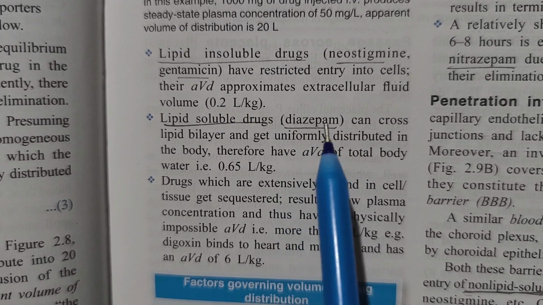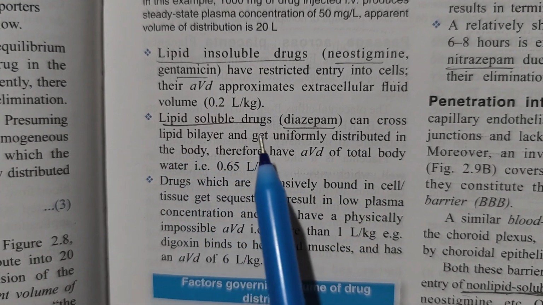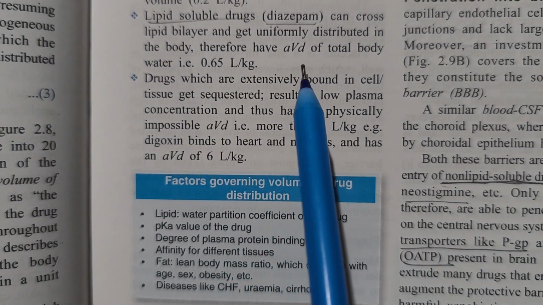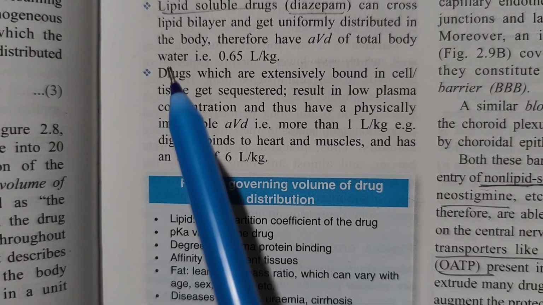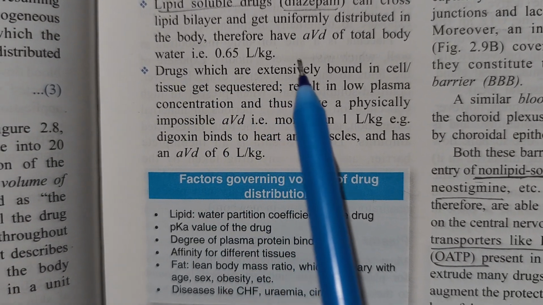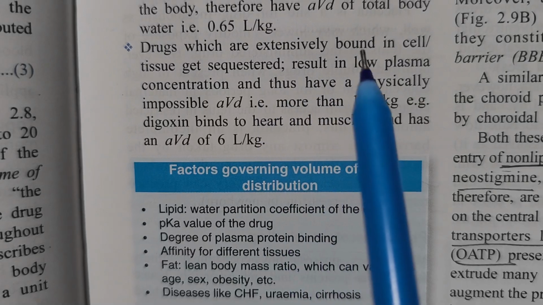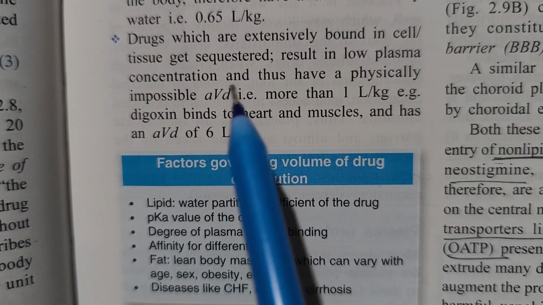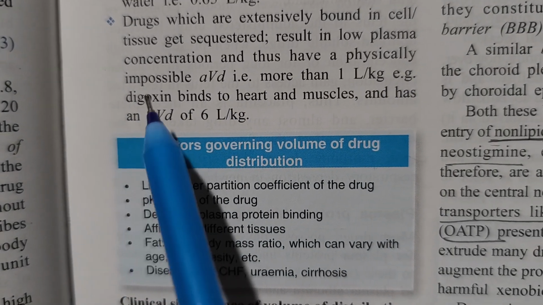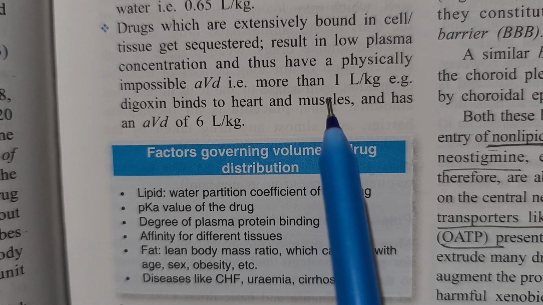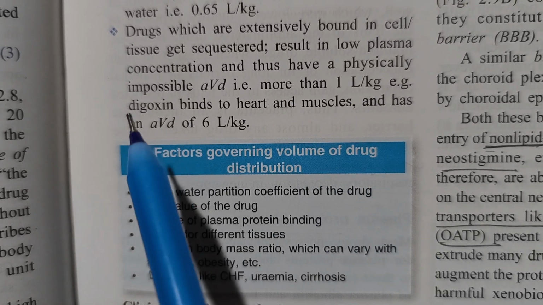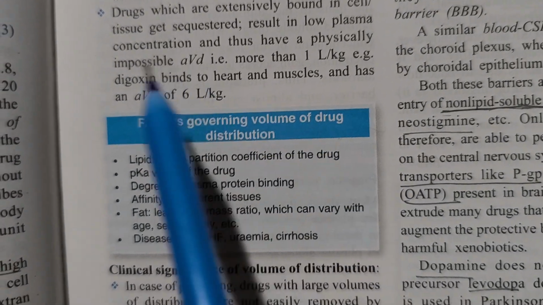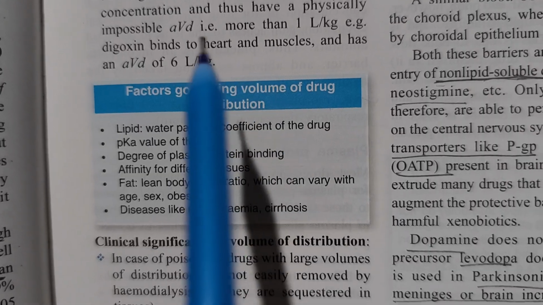Lipid soluble drugs like diazepam can cross the lipid bilayer and get uniformly distributed in the body, therefore have apparent volume of distribution of total body water, that is 0.65 liter per kg. Drugs which are extensively bound in the cell or tissue get sequestered, resulting in low plasma concentration and thus have a physically impossible apparent volume of distribution, that is more than 1 liter per kg. For example, digoxin binds to heart and muscles and has apparent volume of 6 liter per kg.